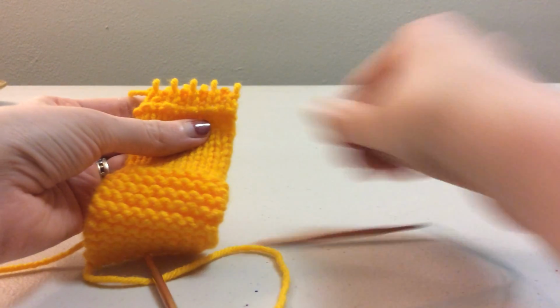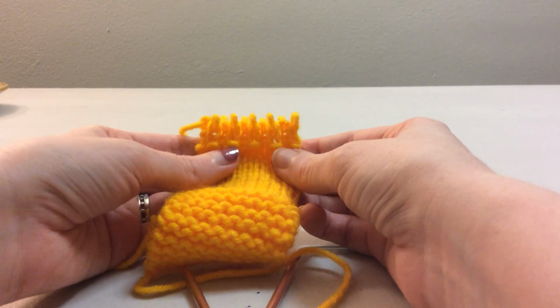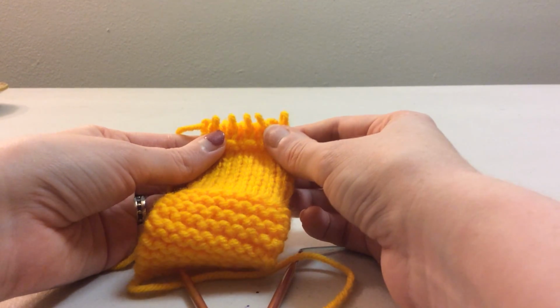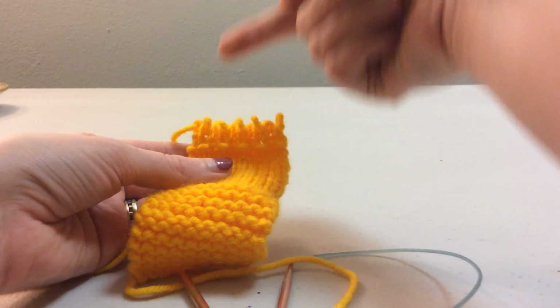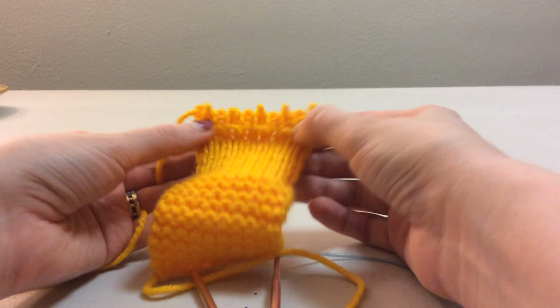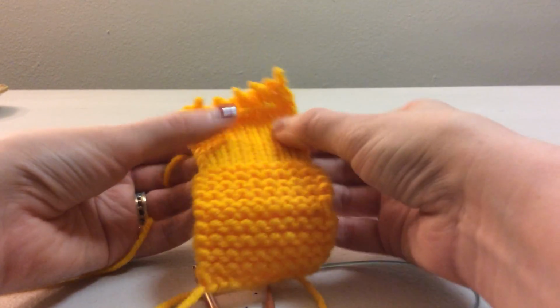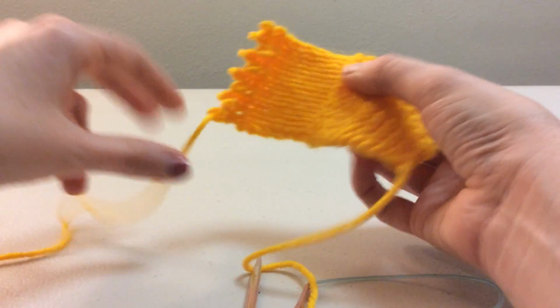And then if I take my needle out, you can see it kind of clings to itself. You can see it kind of pulls the fabric in, and if you add more on top, it pulls it even more in. So that's great for a hat or something you want to be kind of pulled in. Now the thing about this stockinette stitch here is it's very curly.